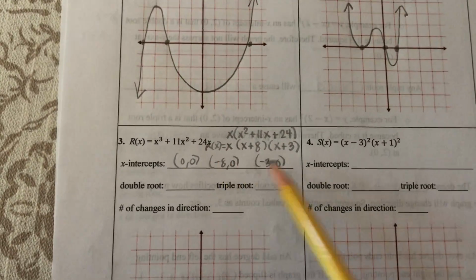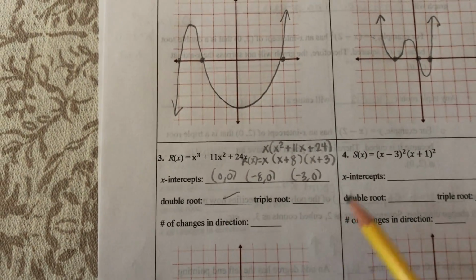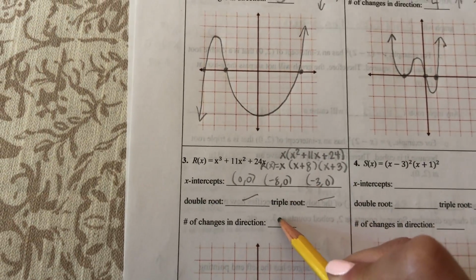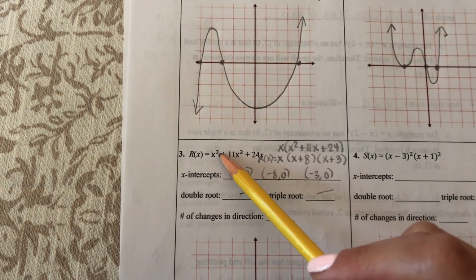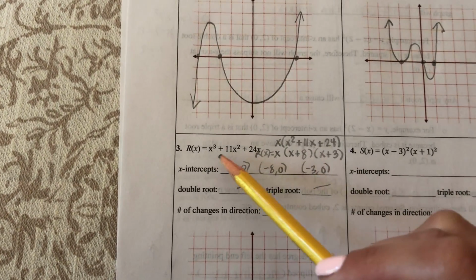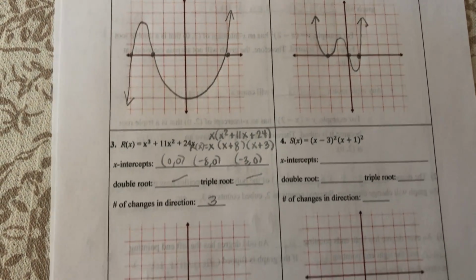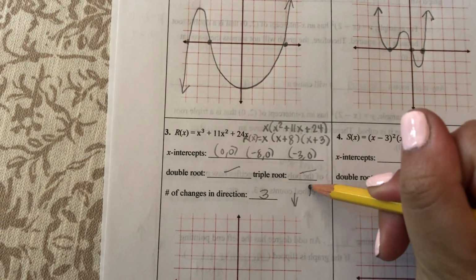I don't have any double roots because in factored form, nothing is being squared. I don't have any triple roots because nothing was being cubed. How many x's do you see? 3. And this is a really good example of using the highest exponent when it's all FOILed out, like it would be x cubed because there's 3 x's. So 3 is the degree. Changes in the direction would be 3, and since that's odd, left arrow down, right arrow up.